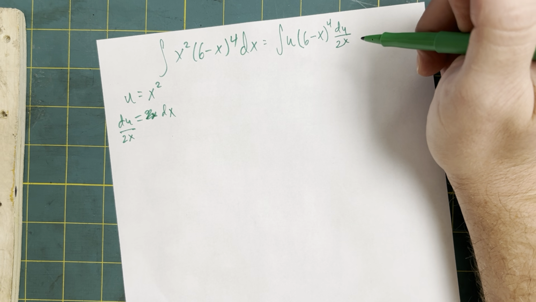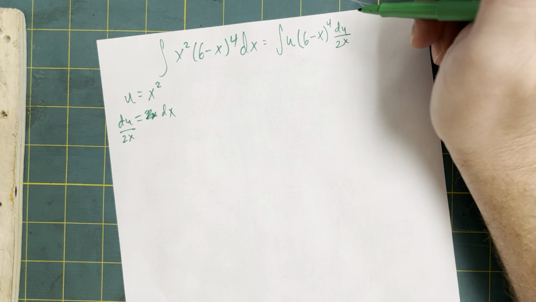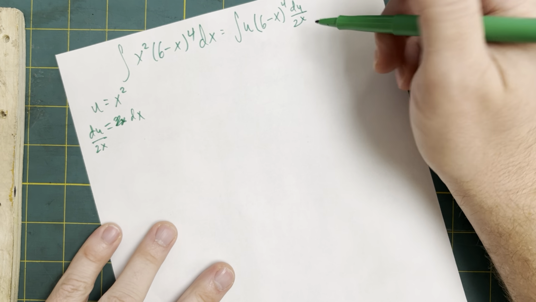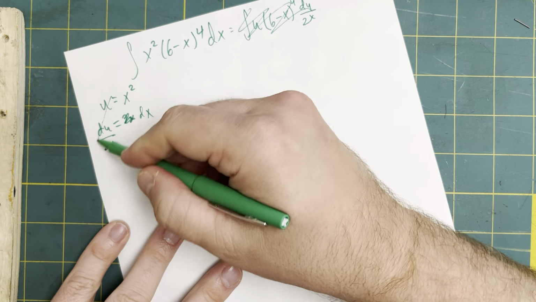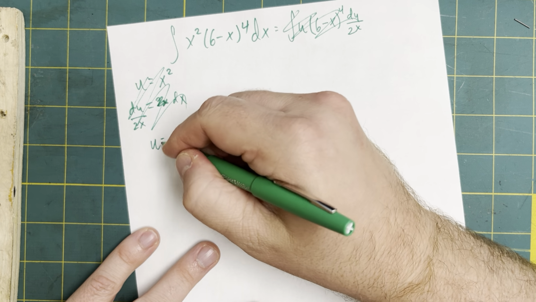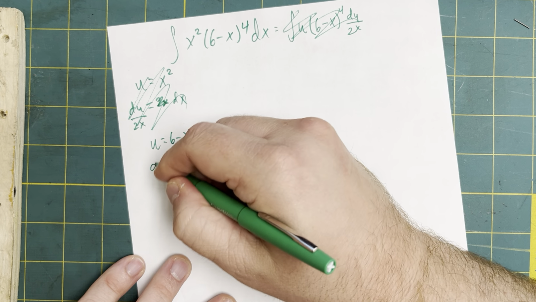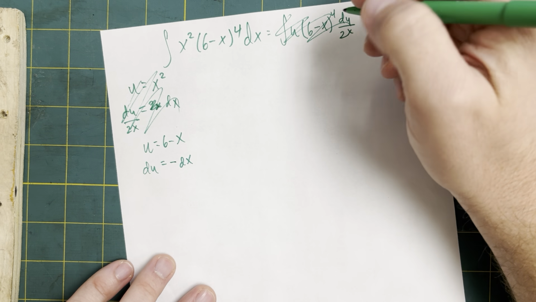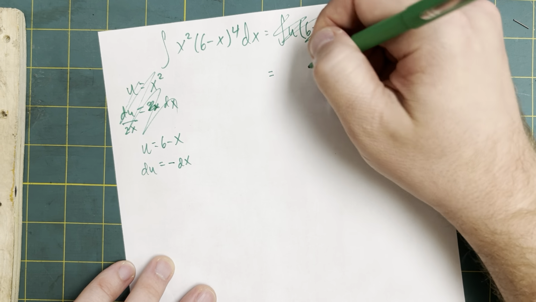I don't see it, but I do see something different that I could do. So I'm going to do that, and that is scrap everything and start over. What if I make u equal to 6 minus x? Then I get du is equal to negative dx. So now I can do some replacement.